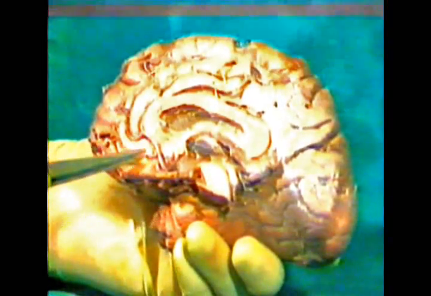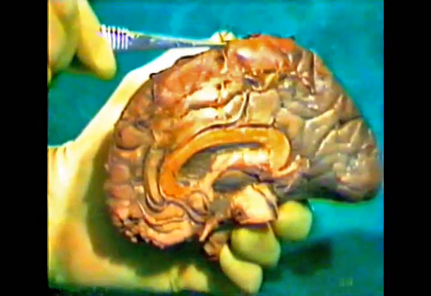It gives off cortical branches to the cortex of the brain on the medial surface of the hemisphere. Its branches cross the superior border of the hemisphere to supply 1 finger breadth of the superolateral surface.